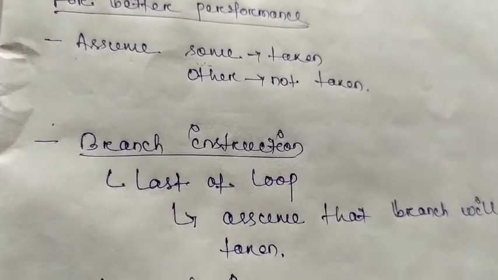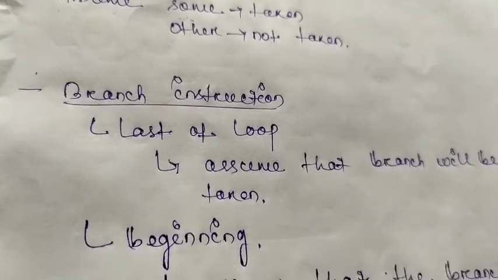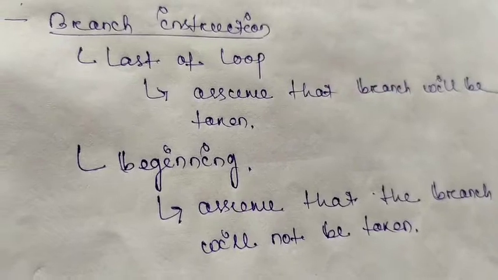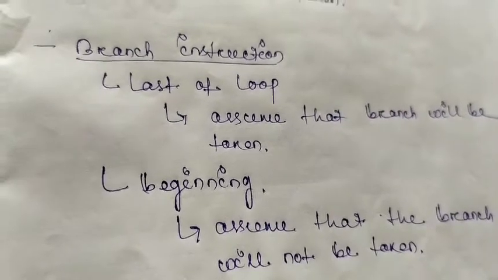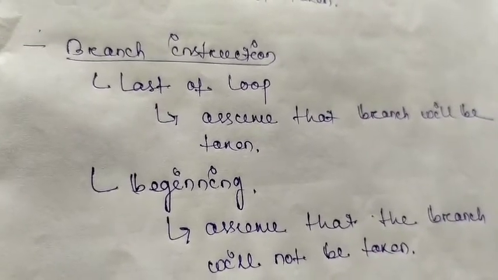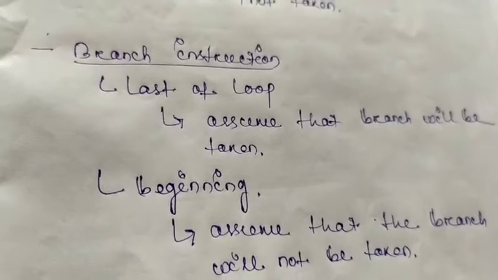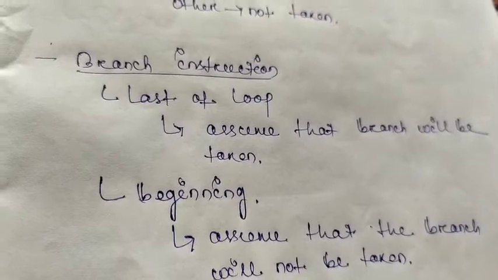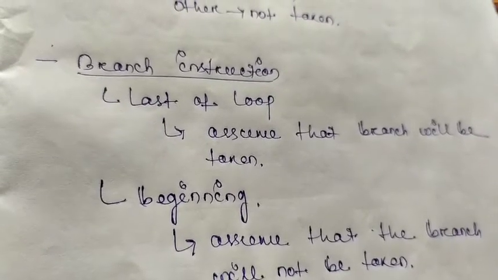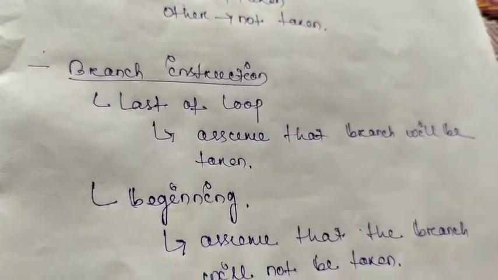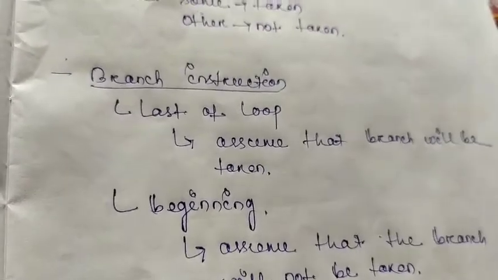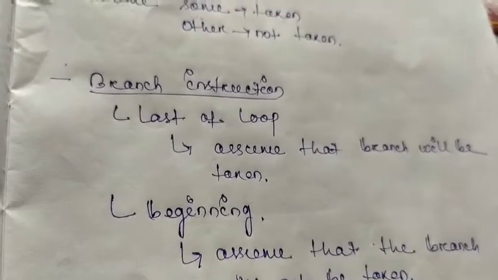So there are basically two conditions: for some branch instructions you assume taken and for others not taken. If the branch instruction is at the last, like a do while condition, you assume that it will be taken at least once. But with a for loop or an if else condition, where the condition is at the first of the loop, you assume that the branch instruction will not be taken.